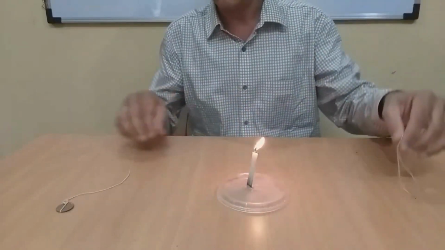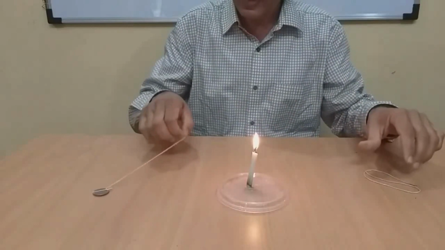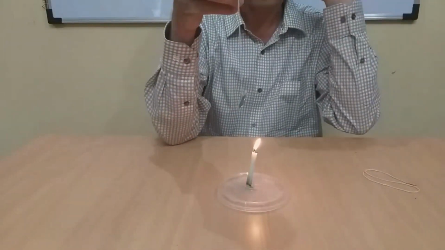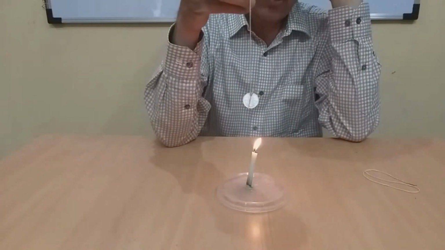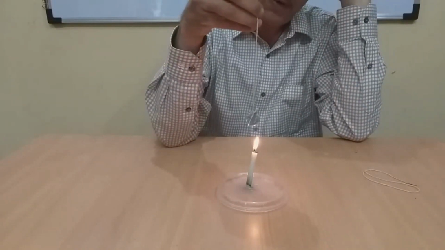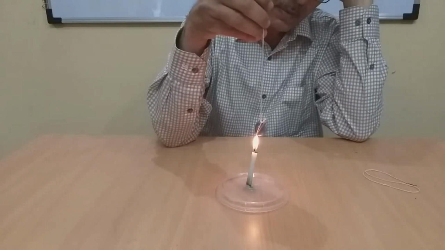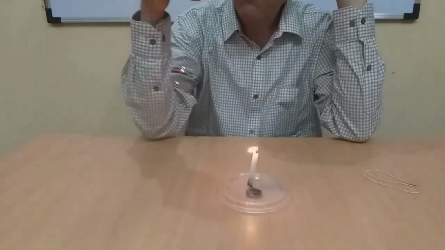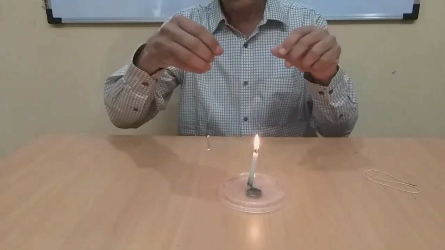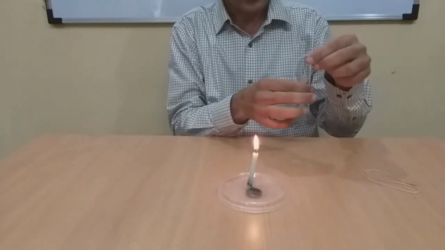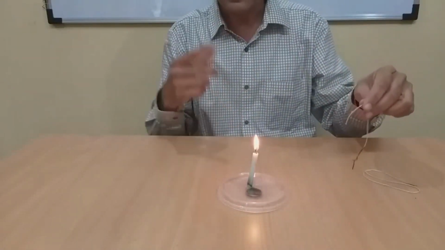This is cotton. Now I have tied the same cotton thread to a coin. I'm just holding it on the top of this flame. Let us see if it burns. So it took quite a long time for this to burn. So quickly it does not burn, it takes some time.